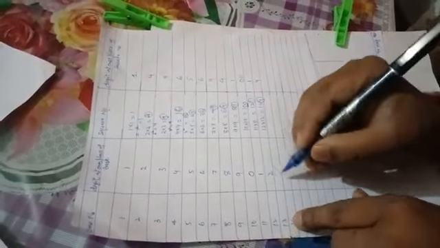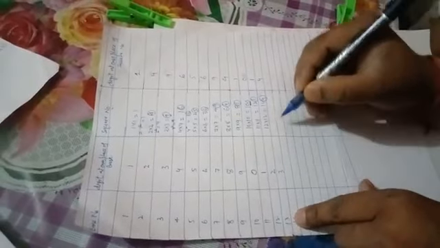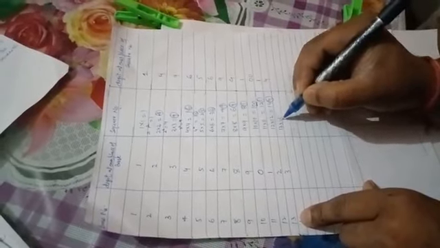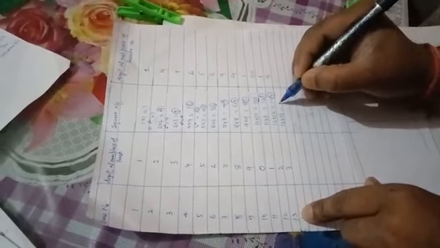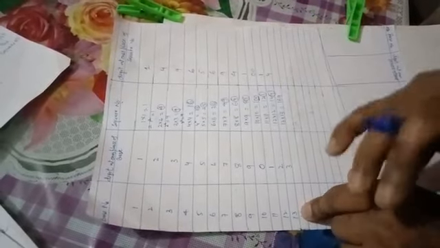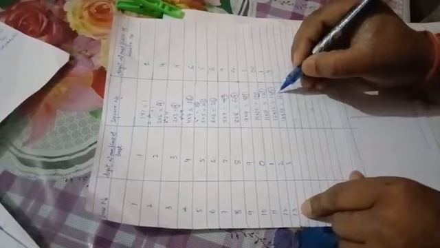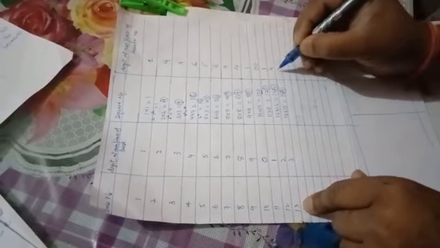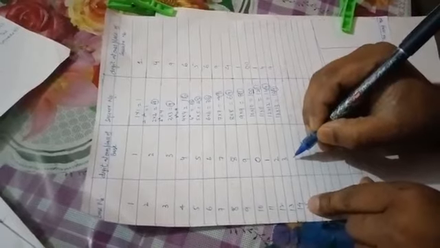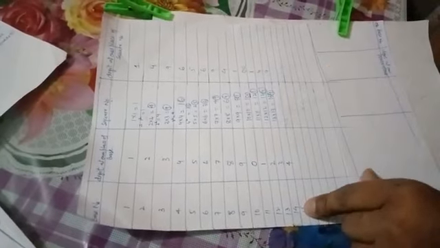After that 13. Digit at ones place is 3. After squaring 13, we get 13 into 13, which is equal to 169, where digit at ones place is 9. 14. Digit at ones place is 4.